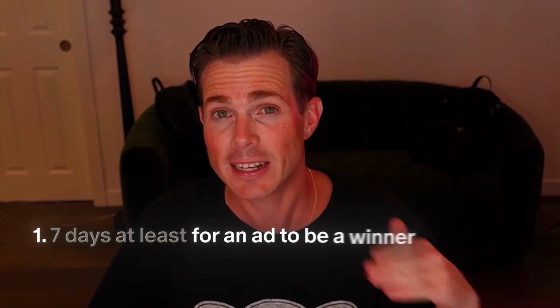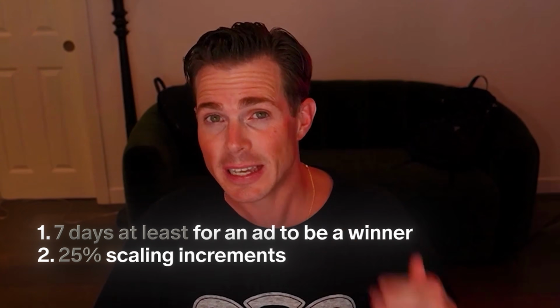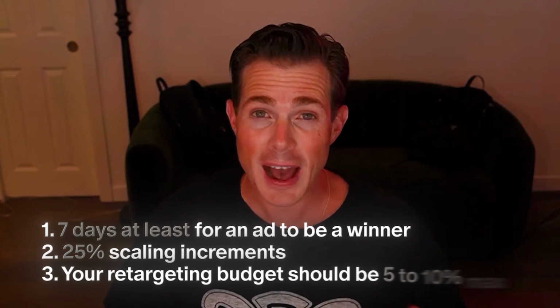And every single one of your dollars works harder when you have a good infrastructure in place like this, a full funnel experience for your users. But the key is discipline. Remember, 7 days at least for an ad to be a winner. 25% scaling increments. Your retargeting budget should be 5 to 10% max. And the system really only breaks when you get emotional, when you let an ad run longer than it should, right? Or you get too budget crazy and start doubling the budget multiple times a day, right?